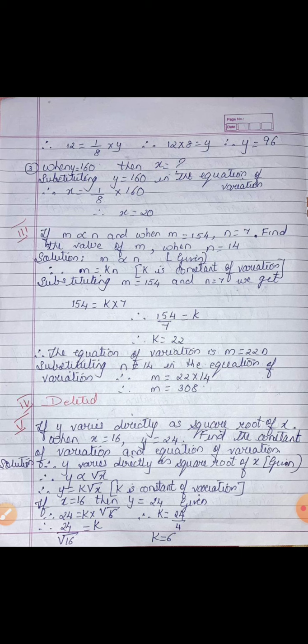If x is equal to 16, then y is equal to 24. It's given. Therefore 24 is equal to k into root 16. Therefore 24 upon root 16 is equal to k. Therefore k is equal to 24 upon 4. Root 16 is 4. So 4 sixes are 24. So k is equal to 6.